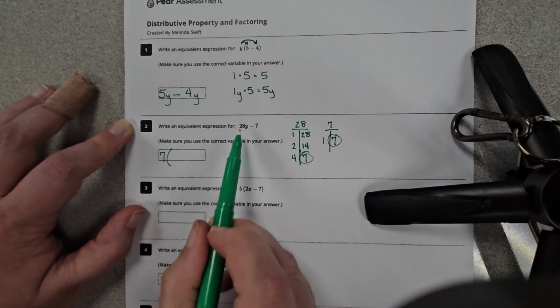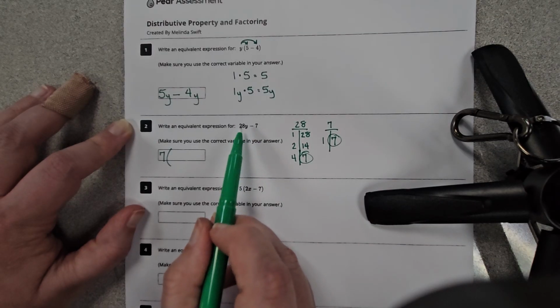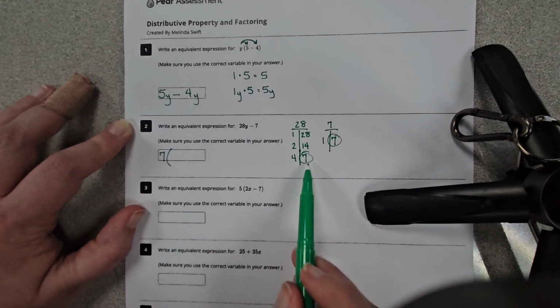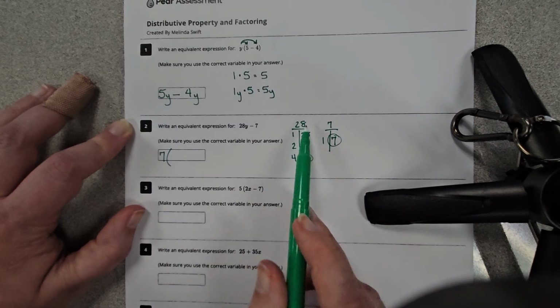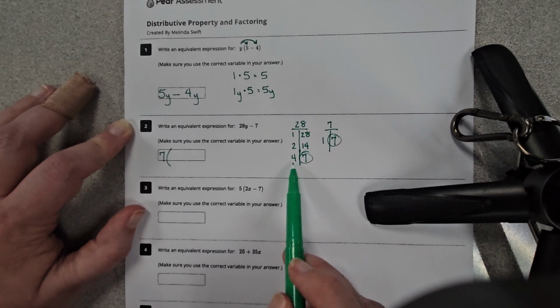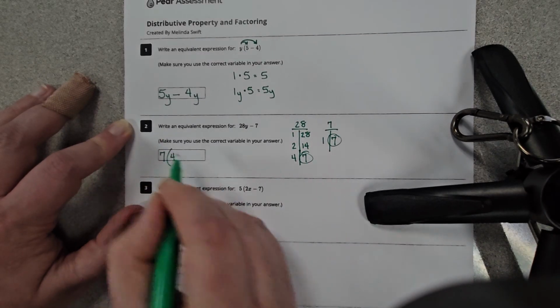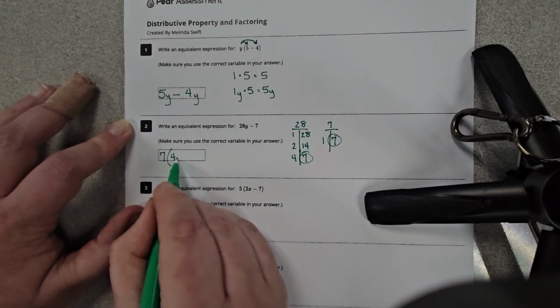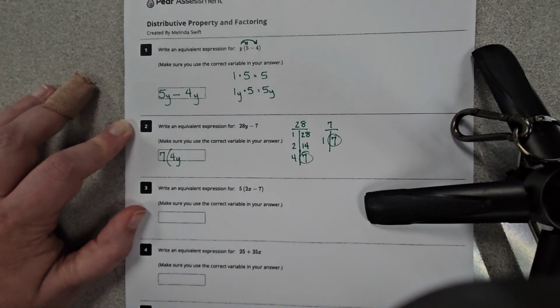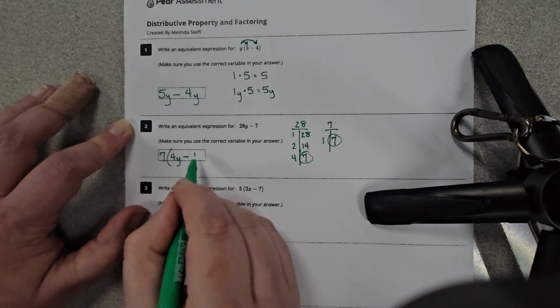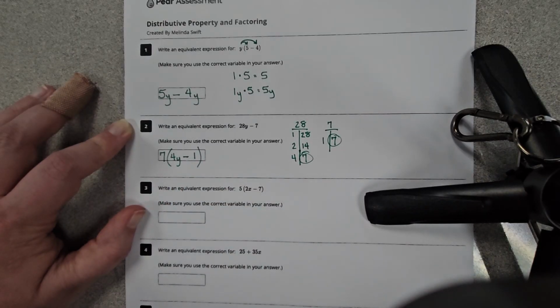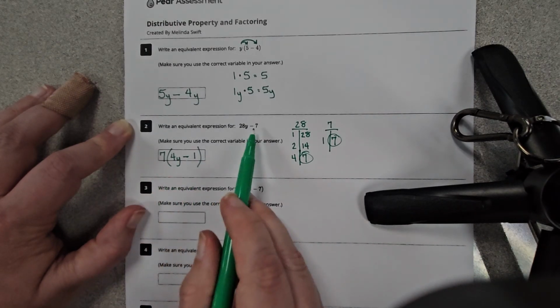Inside of the parentheses, I need to multiply something that would give me 28y. So I can look at my t-chart and see what did I multiply to 7 to get 28. That was 4. Since I need 28y, this is going to be 4y minus 1. Okay, because 7 times 1 is 7.